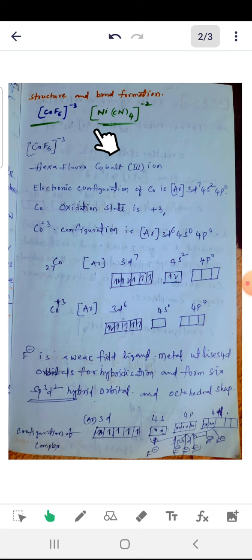In the case of nickel, this is a tetra low spin complex. This is low spin pairing with tetrahedral shape. You have to remember this is sp3d, not dsp2 configuration, for the nickel tetrafluoride complex formation. Here we are going to discuss only one complex. You have to remember that point. One by one we are going to see them.